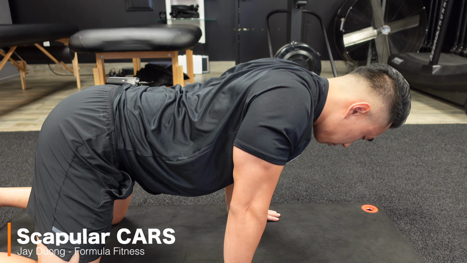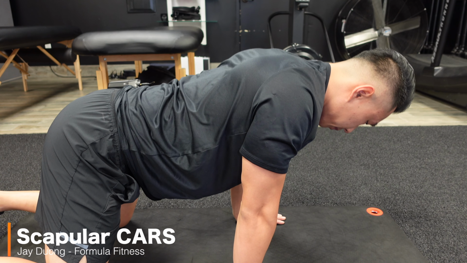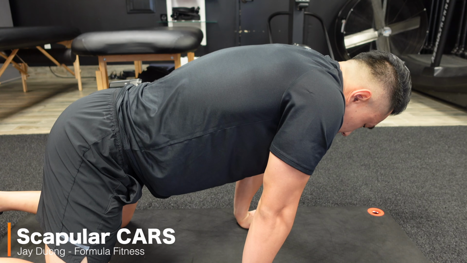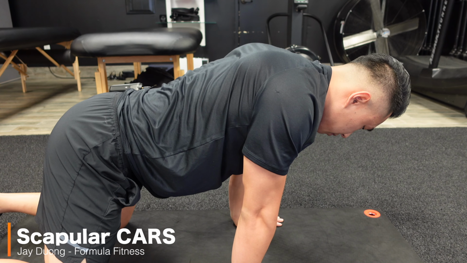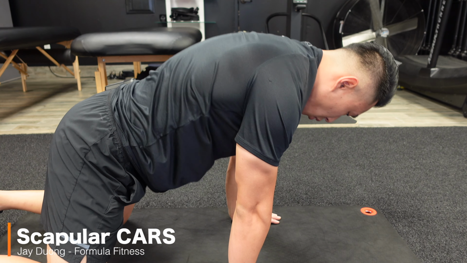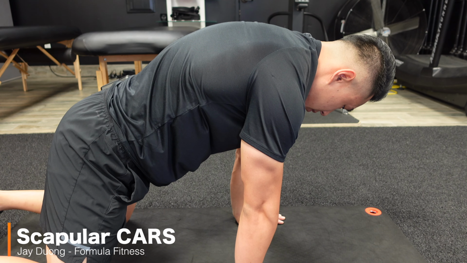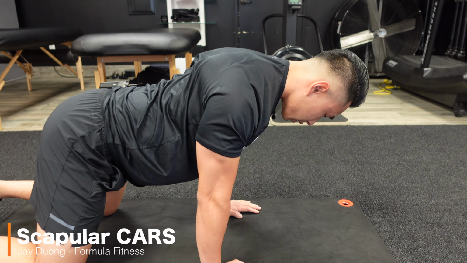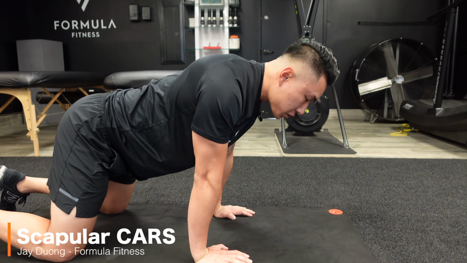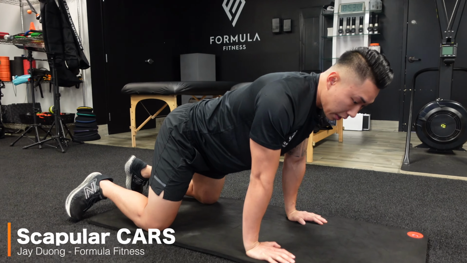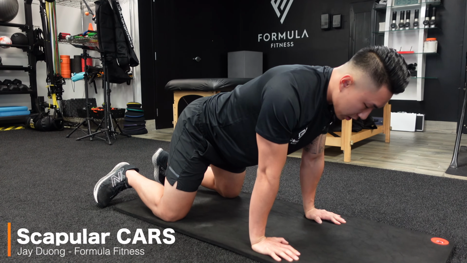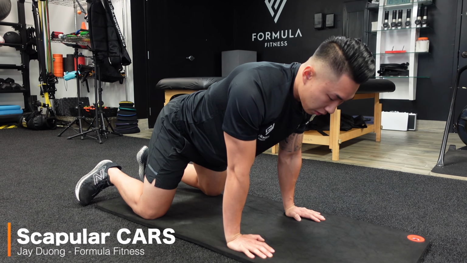Retraction. Come back up. Elevation. Protraction. Depression. Now, once you start gaining more awareness of your shoulder and isolation, let's go ahead and increase the tempo of that motion.